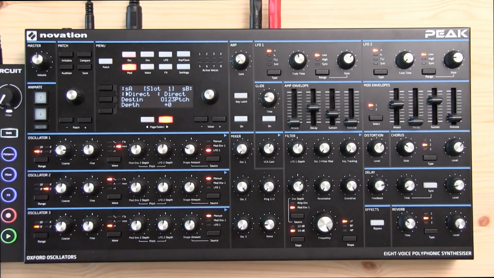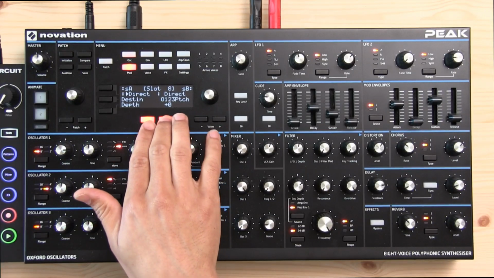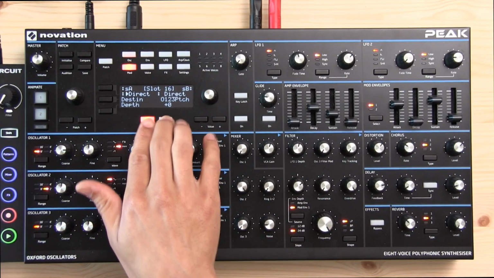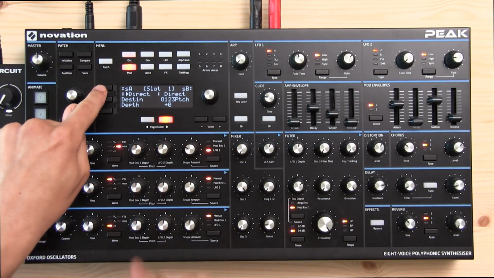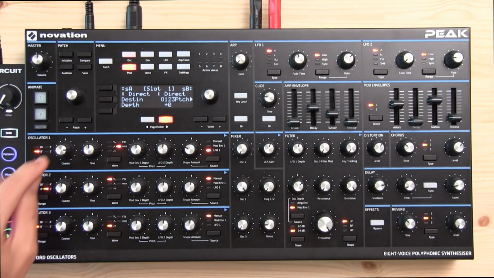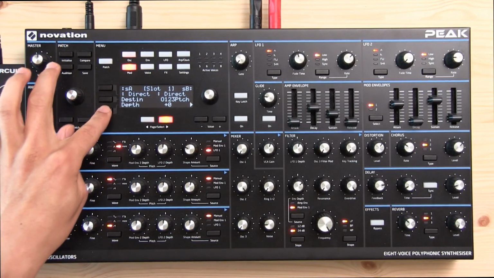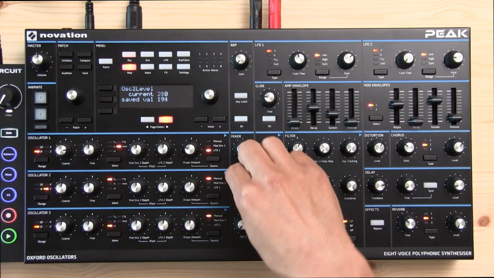The old mod matrix wasn't designed the best. This now is awesome because you have quick access to all 16 mod slots. Just by pressing the page buttons, you're going through the different mod slots. Each destination can have 2 different sources, and then of course you have your depth. This again is super simple to use, really awesome.